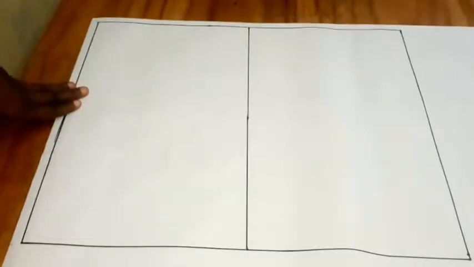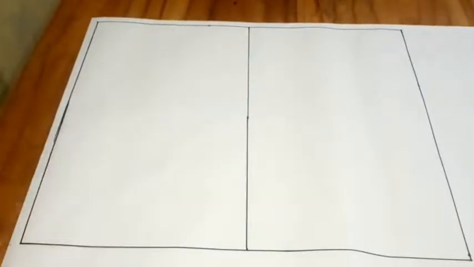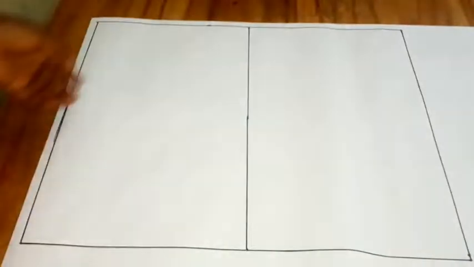So let's go straight into the tutorial. I'm going to be drafting the front and back bodies of this pattern at the same time. So to do that, I'm going to divide my bust measurement by 4, and whatever I have, I'm going to add half or 1 inch. You can even add up to 1.5, just so that your pattern doesn't become too close.